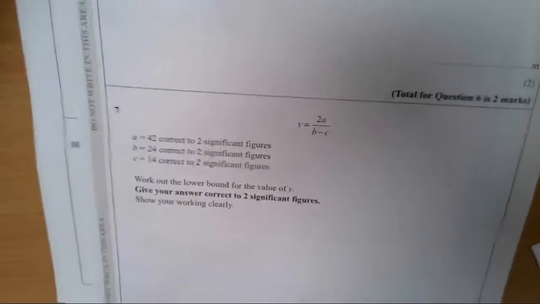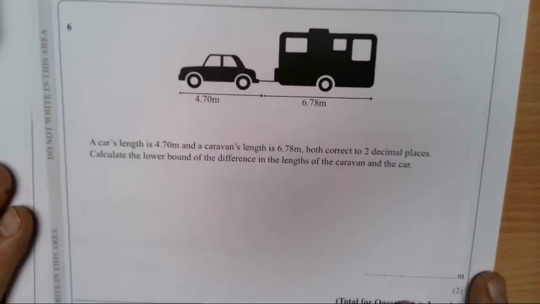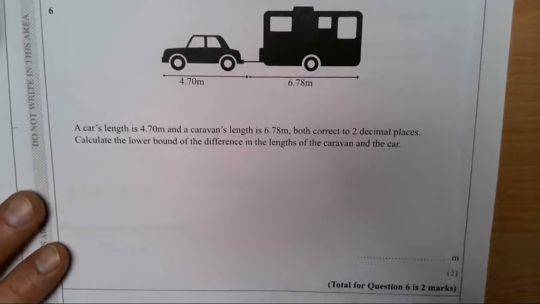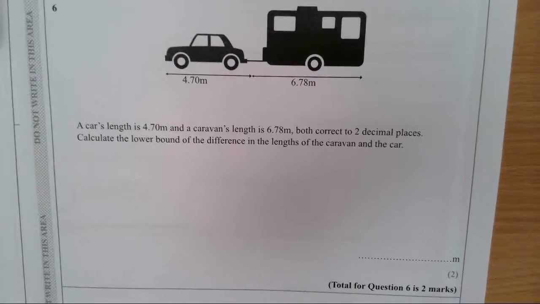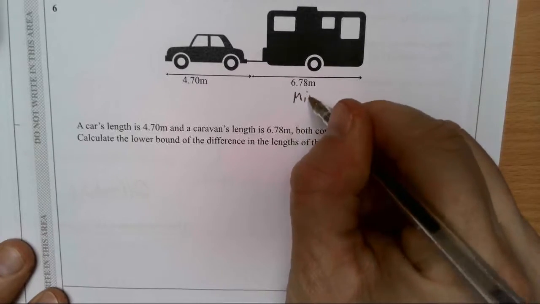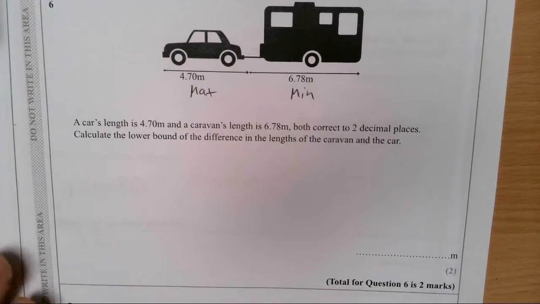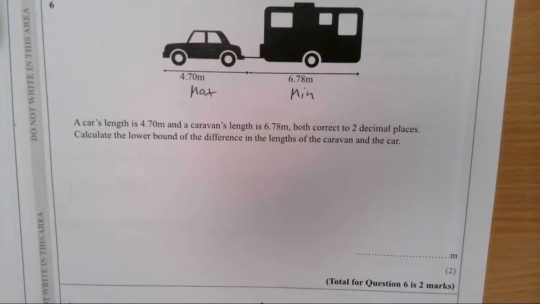Question 6. Right, we've got some limits of accuracy stuff now. So a car's length is 4.70 meters and a caravan's length is 6.78 meters, both correct to 2 decimal places. Calculate the lower bound of the difference in the lengths of the caravan and the car. So I want to see what the smallest possible difference in their lengths would be. And that would be when this was at its smallest and that was at its biggest, that would make the difference between them as low as possible.